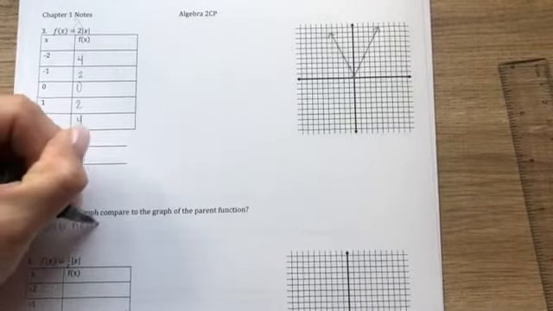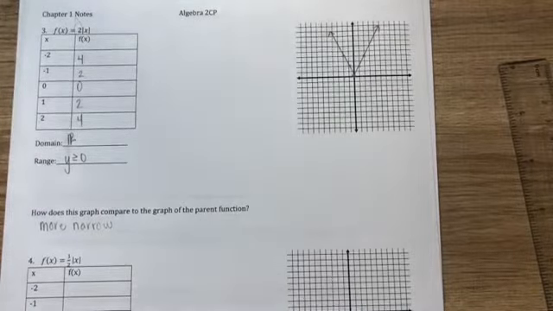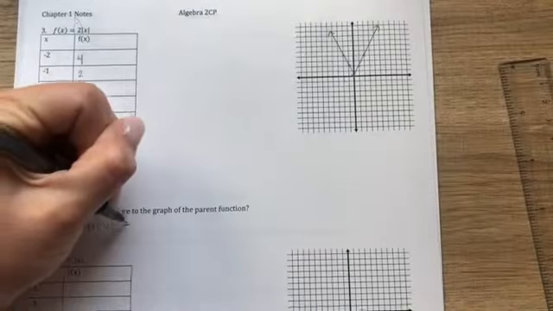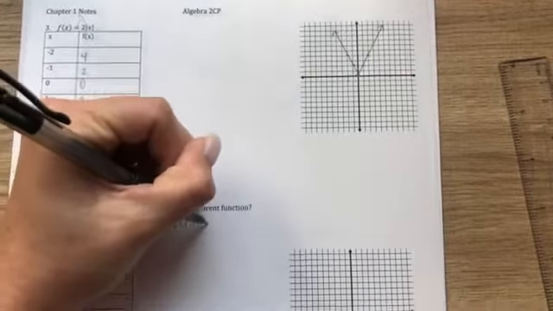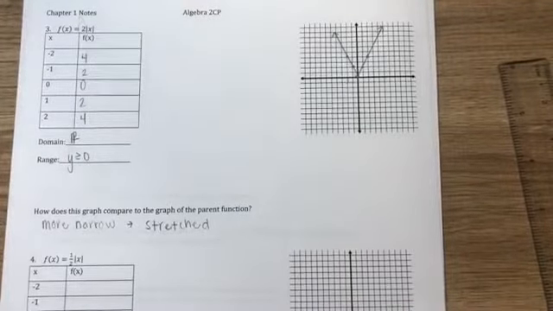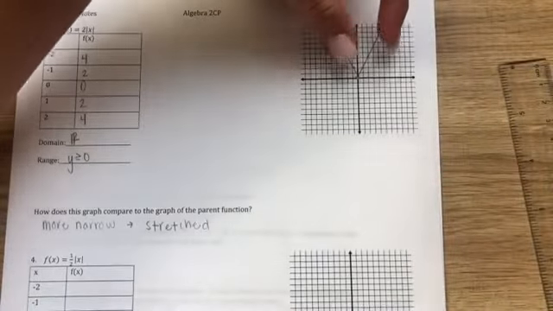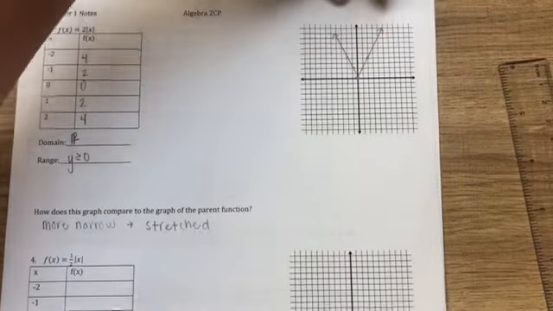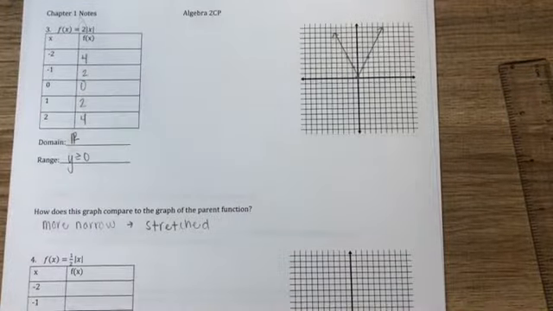than our parent function. But that's not really the words that we use for transformations. What we talk about is in terms of stretch versus shrink, or stretch versus compressed. And sometimes it seems like stretch should be the wider one, but the reason it's stretched for when something is more narrow is because this parent function has been stretched up away from the x-axis. It's been pulled up away from the x-axis, so it's been stretched.